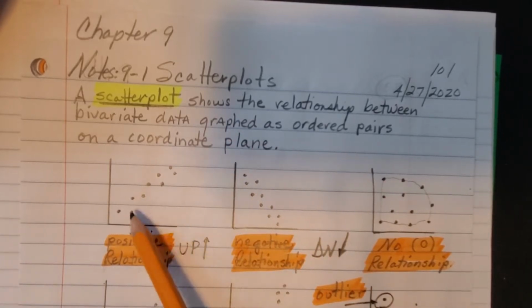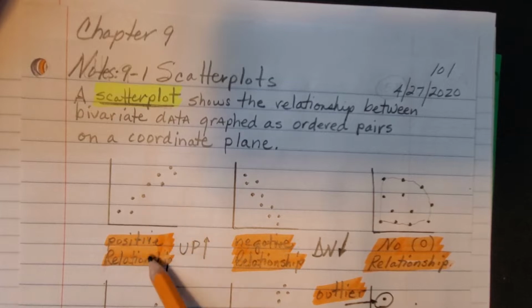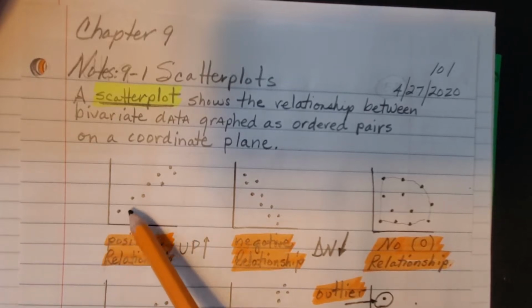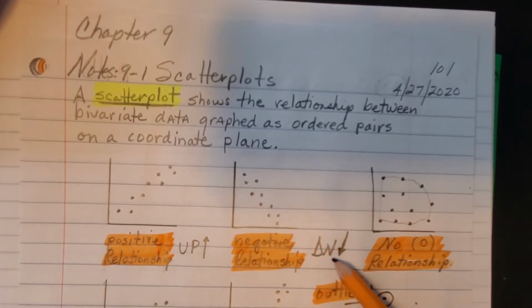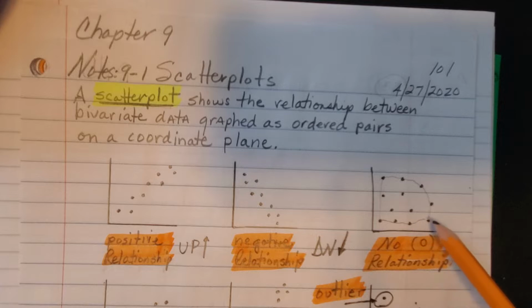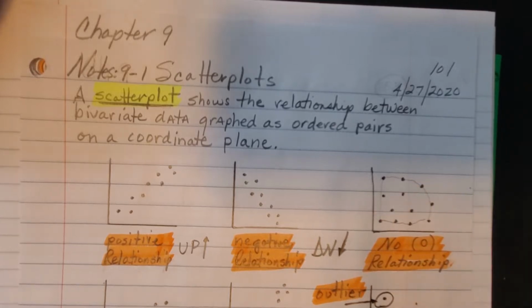If you have a set of data graphed like this, it is a positive relationship because the dots are going up. If the dots in a coordinate graph are going down, you have a negative relationship. And if the dots are just all over the place, and you connect the outside dots, you end up with a circle. Therefore, there's no relationship, or zero relationship, with those types of dots.